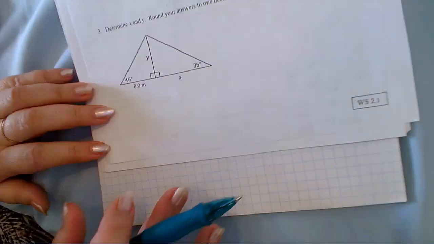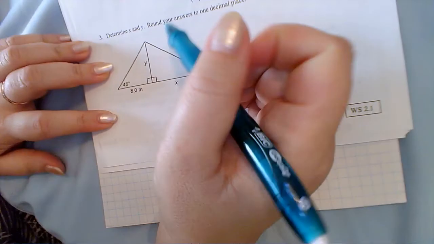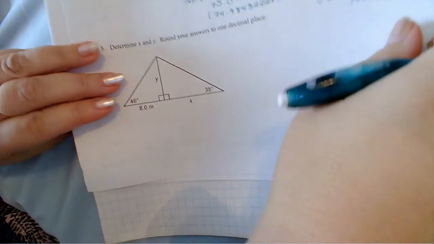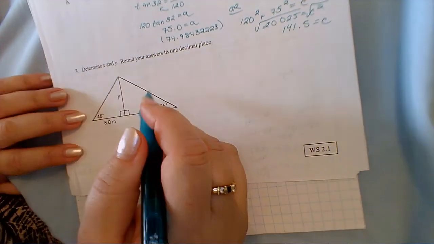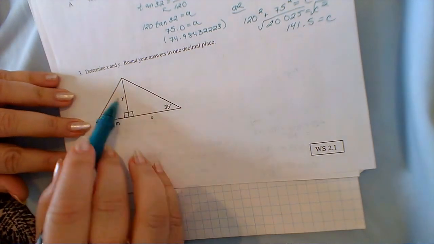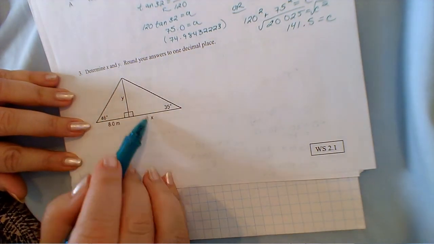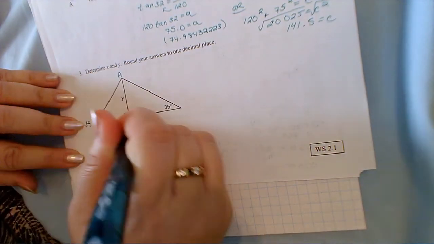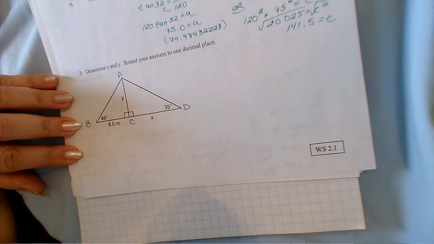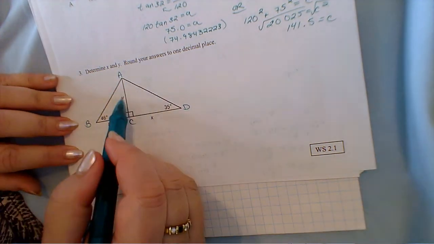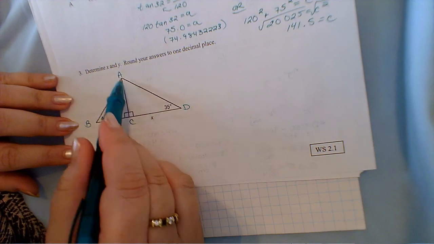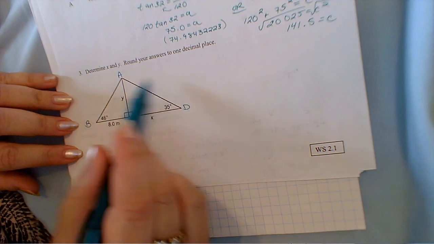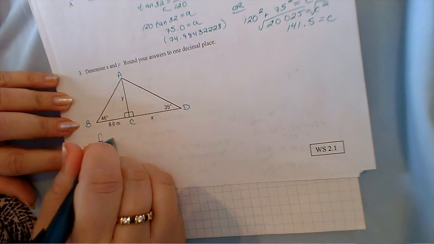All right, last question. We're going to determine x and y, and then we're going to round our answers to one decimal place. All right, so here we go. So we have to find x and y, but we need to find one before the other. So in the first diagram, which again, nothing is labeled, so anytime we have vertices unlabeled, let's label them. We have to find y first. And the reason why we have to find y first is because it's the shared side between the two triangles. We can't get x because we don't know enough information over here. So we need to get y first.